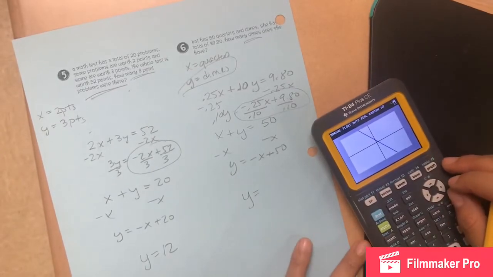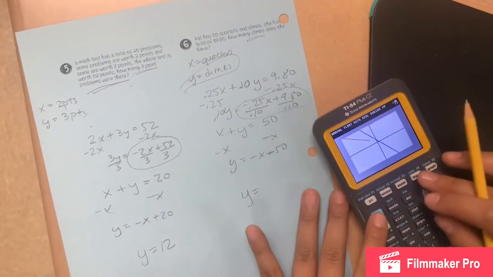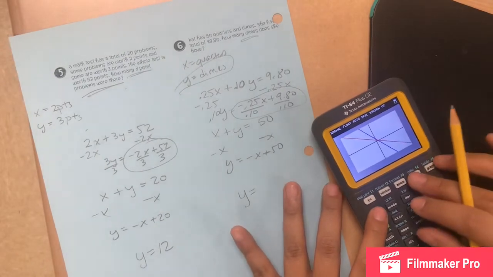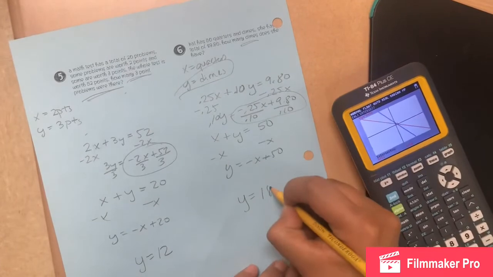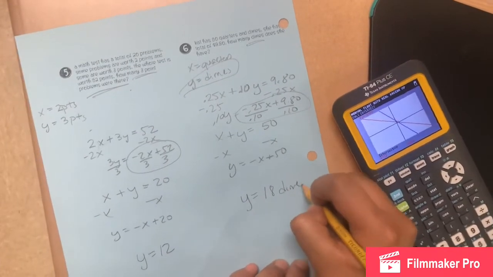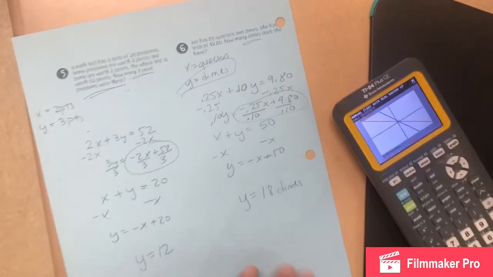There's the first one. Here comes the second, nice and fast. Second trace 5, enter, enter, enter. But I am still looking at the Y, and there were 18 dimes. If they asked for quarters, it would be 32.